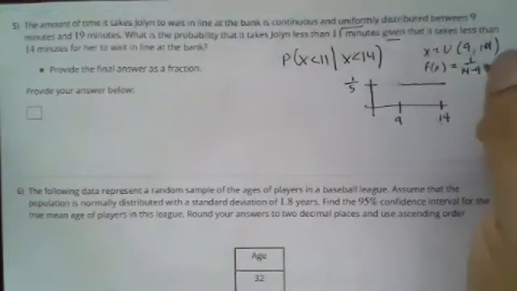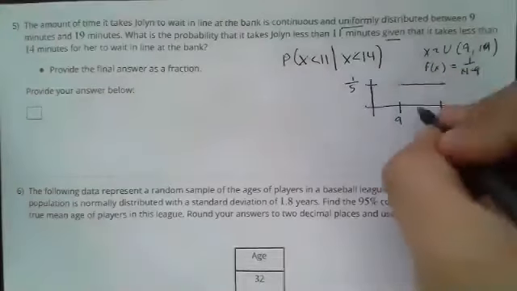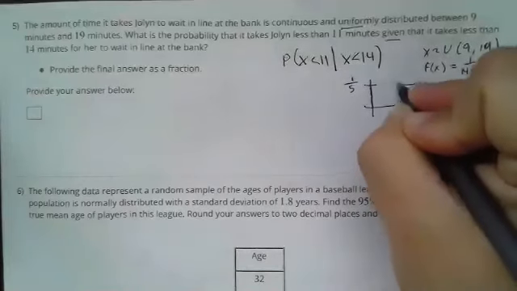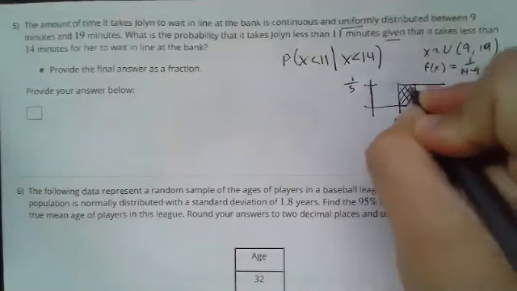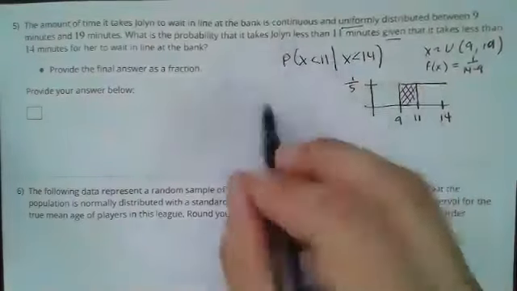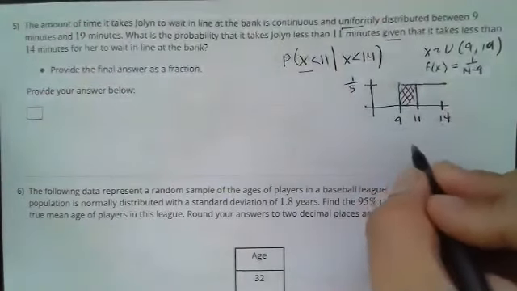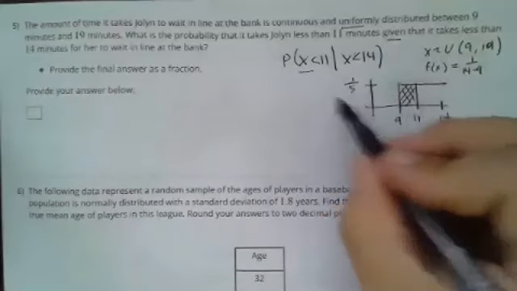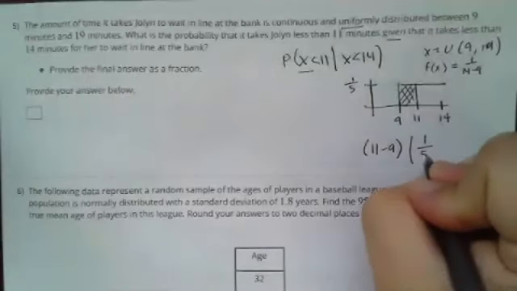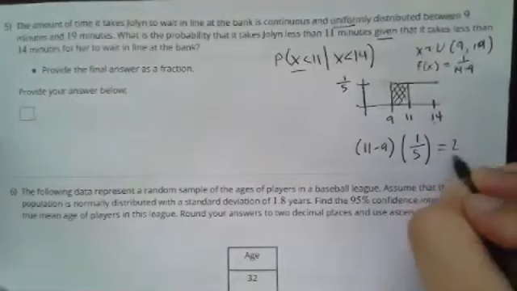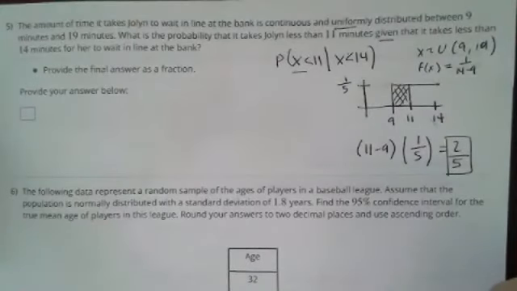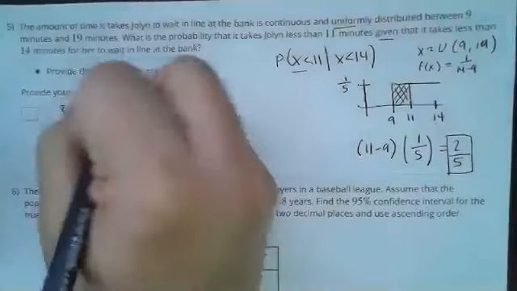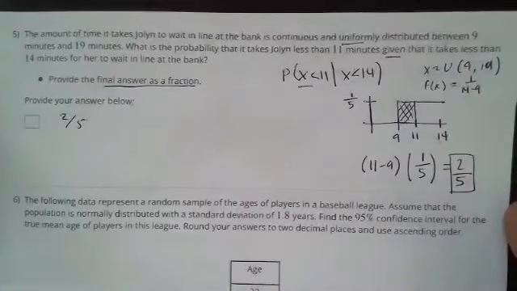And then what we care about is the probability that it takes less than 11. So here's 11, and we care about this area under the curve right here, because it's less than 11. That's what we're looking for. So the area is going to be base times height. The base is just 11 minus 9, and the height is 1 over 14 minus 9, or 1/5. And that's just 2 times 1/5, or 2/5. Okay? So you would just answer 2/5 because it says to provide it as a fraction. Any questions on this one? We've seen these problems before, I'm sure.